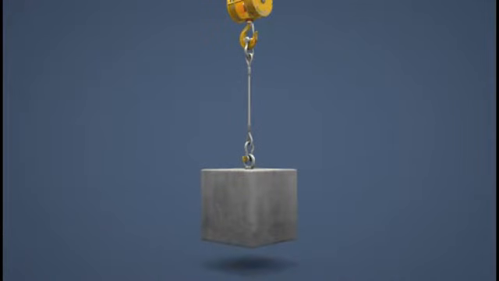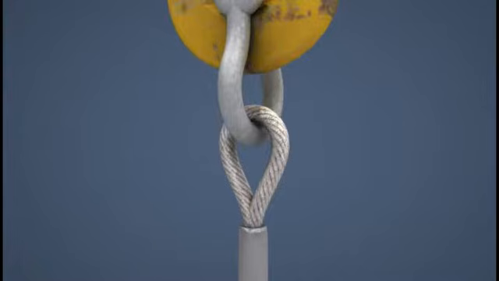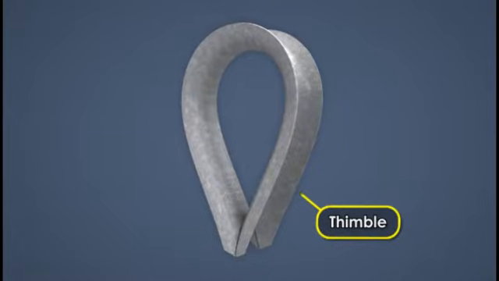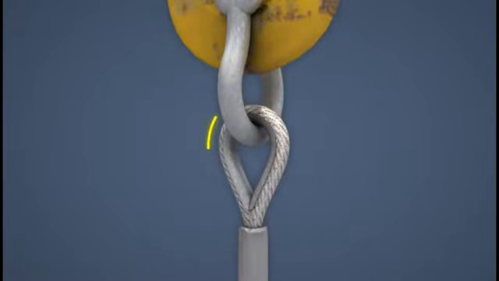A rigging component that bends a wire rope too sharply creates the same hazard as a sharp edge does. An example of this would be a small hook with a large diameter wire rope. If the rope bends too much, it creates stress. Devices called thimbles are used to make a gentler curve in the wire rope.